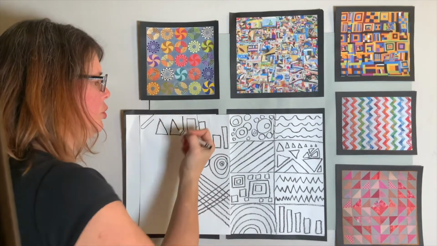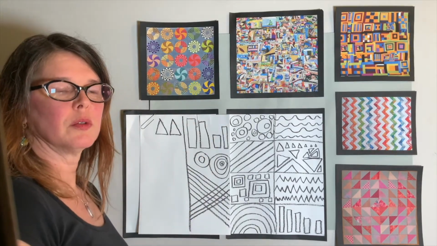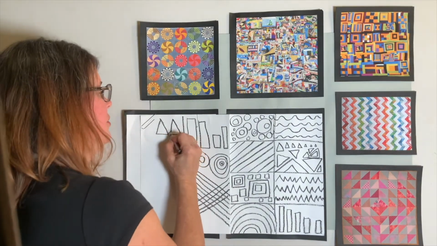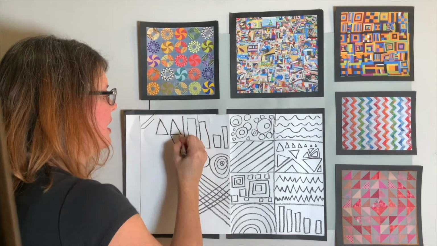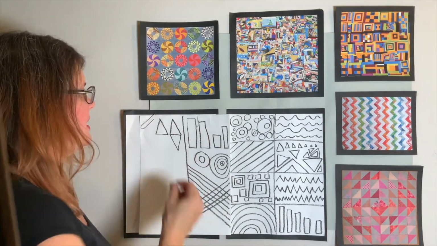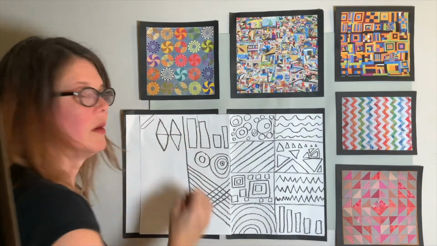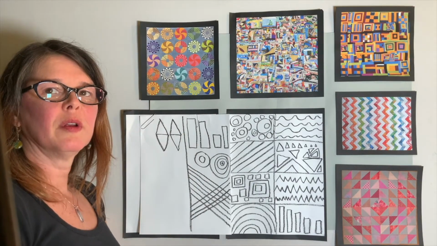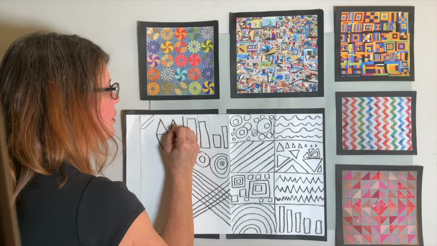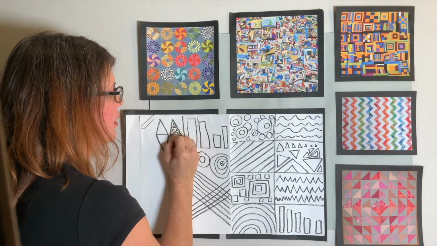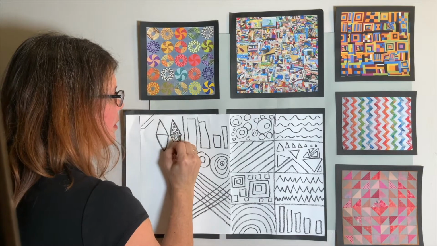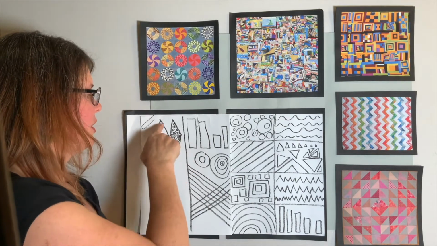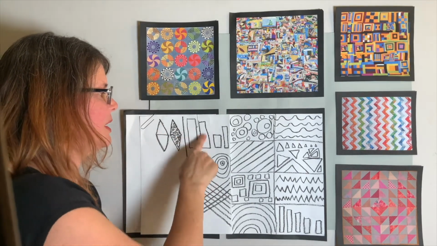2 triangles. If you do a triangle underneath it, like upside down, it makes a diamond. Look at that. I have a diamond. I have 2 triangles, one on top of each other. I'm going to fill these triangles with little bitty circles. Can you do that? This one's full, this one's empty. These are empty.